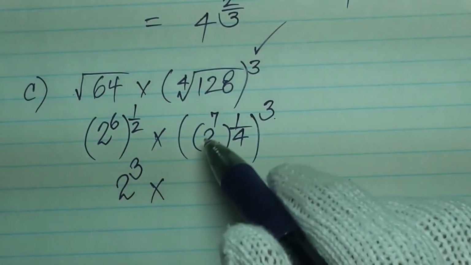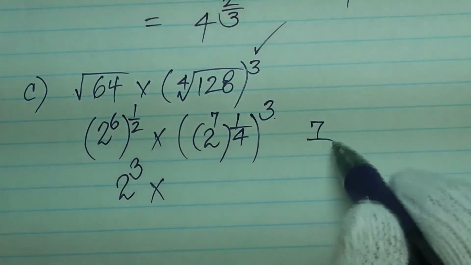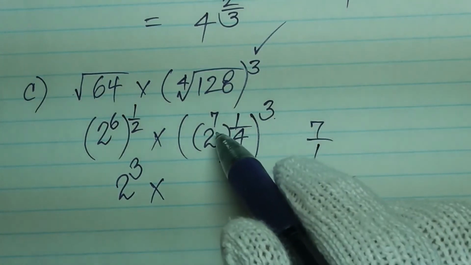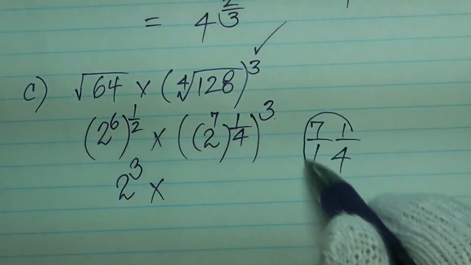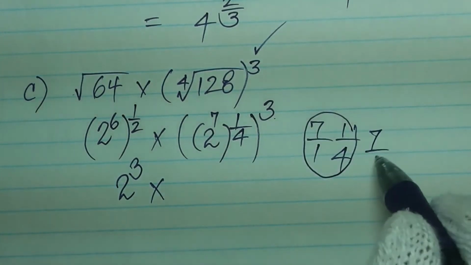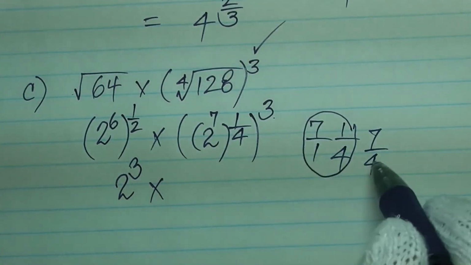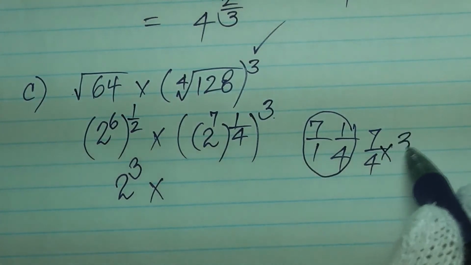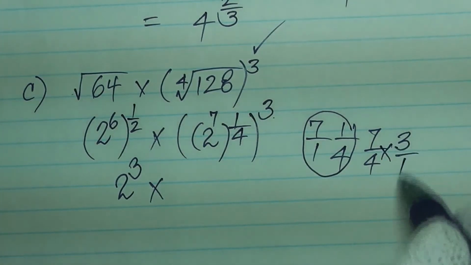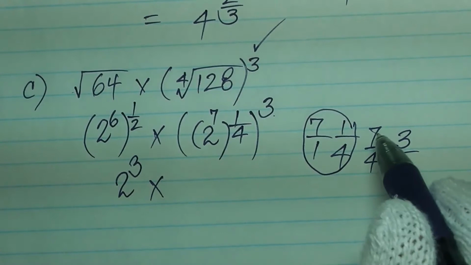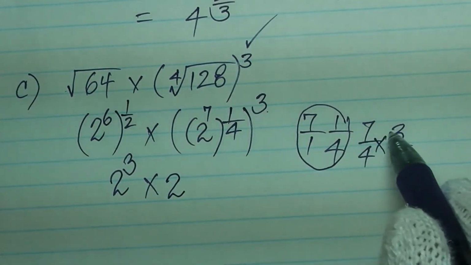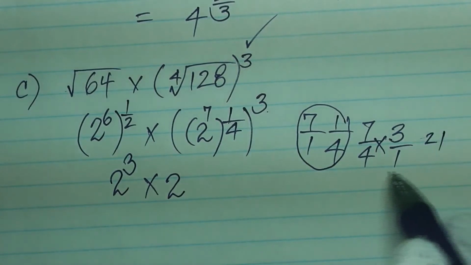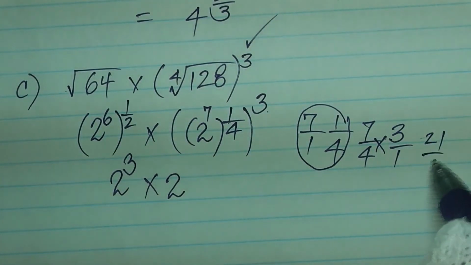This one, I've got 7 over 1 times 1 over 4. That's going to give me 7 over 4. And then I'm multiplying it by 3, which is really 3 over 1. 3 times 7 is 21. 4 times 1, 4.